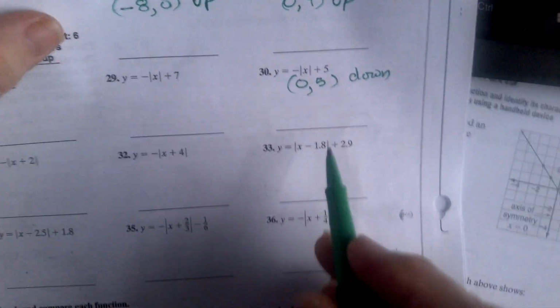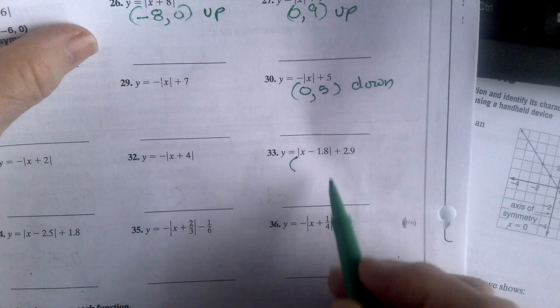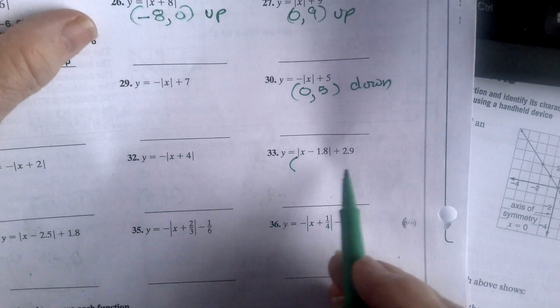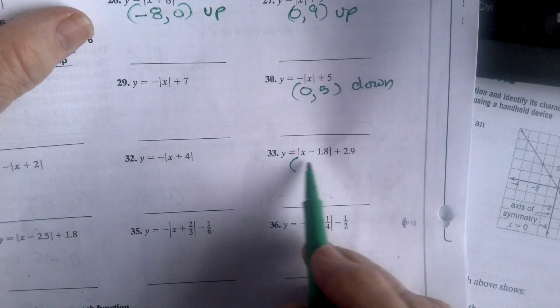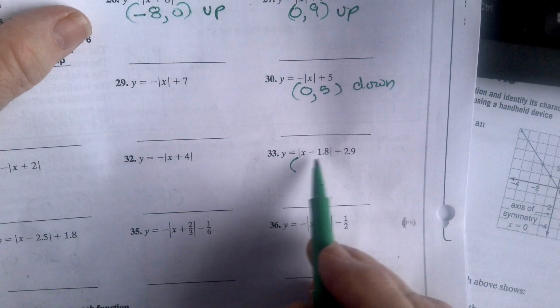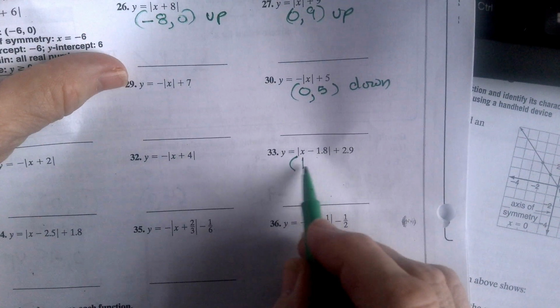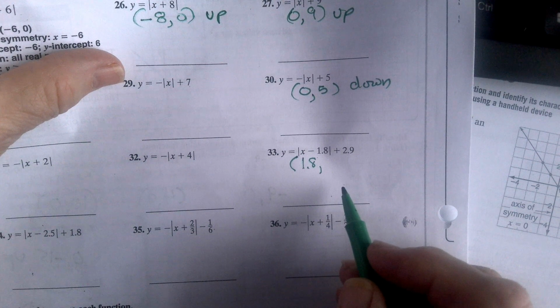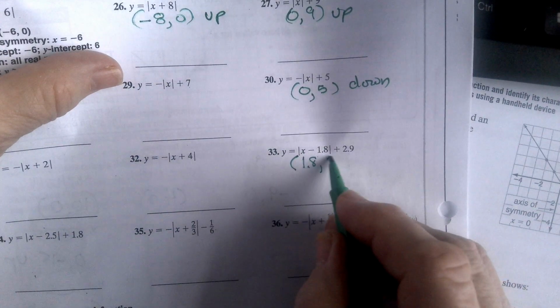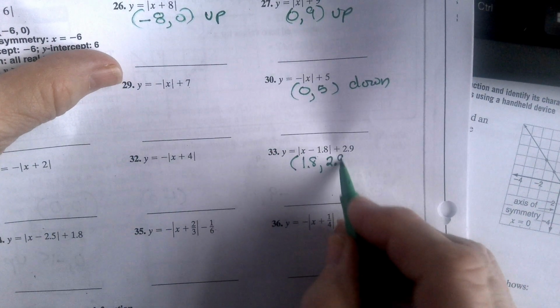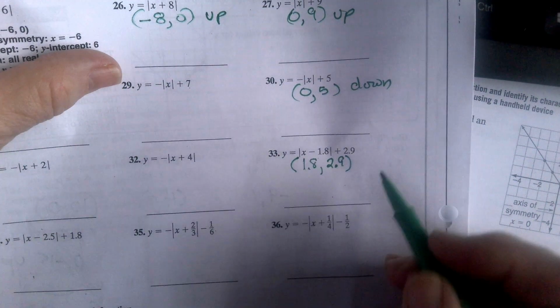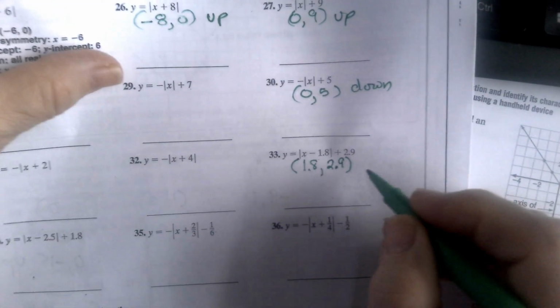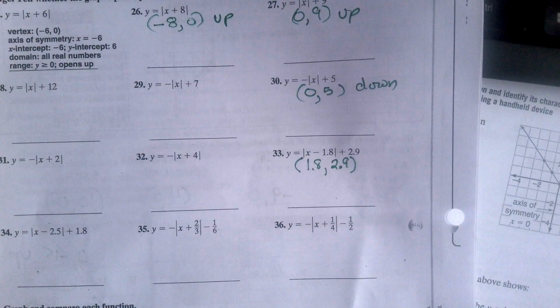All right, then on this one, what is your x value going to be such that I want to make this a 0? It's 1.8. And if I make that a 0, then what is my y going to be? 2.9. That is the vertex where it comes to the point. And is this going to be up or down graph? Is it opening to the up or down?